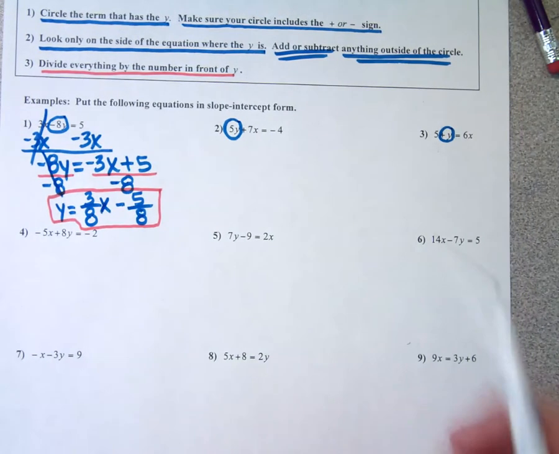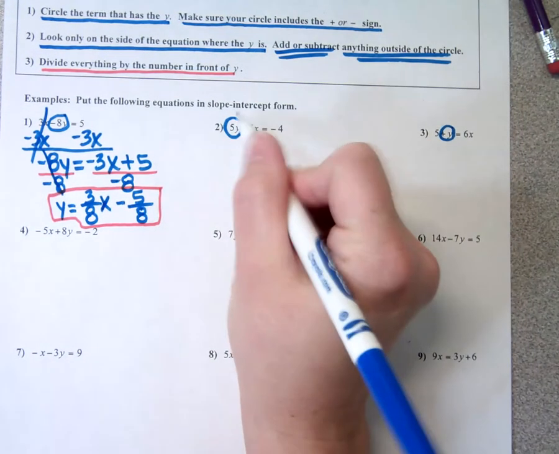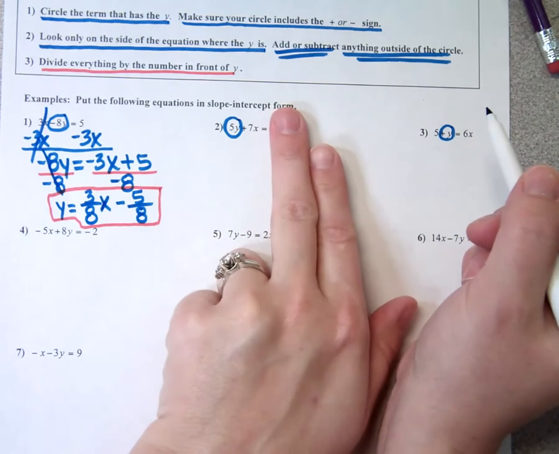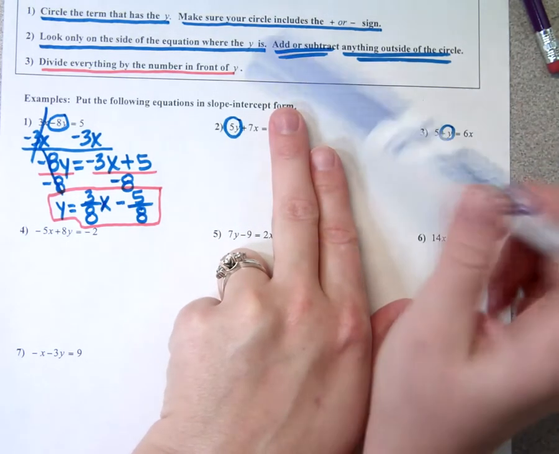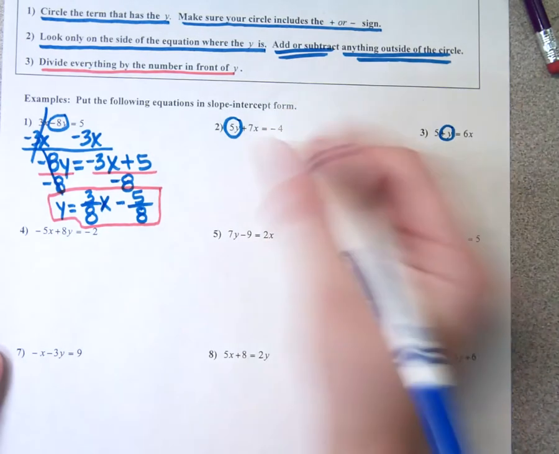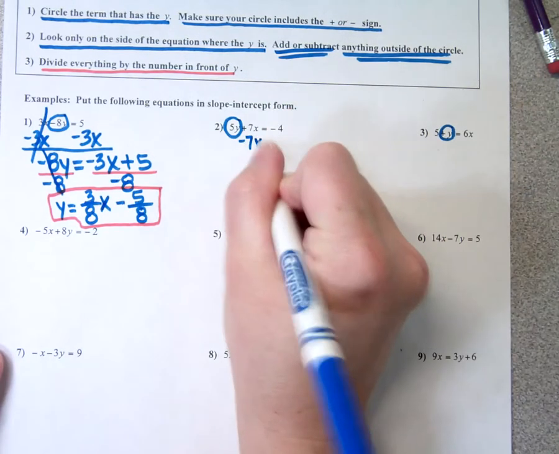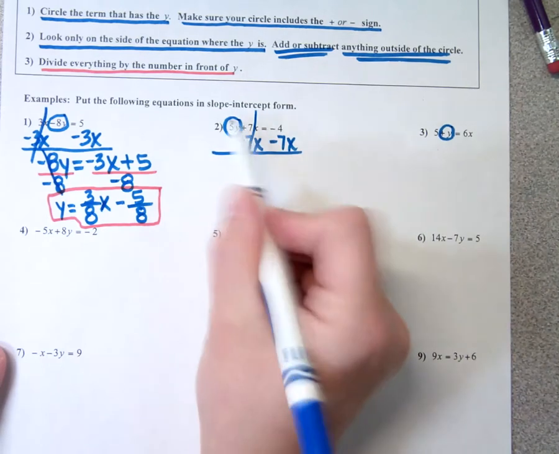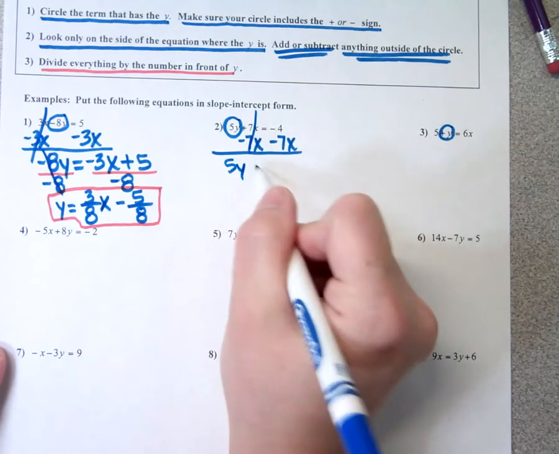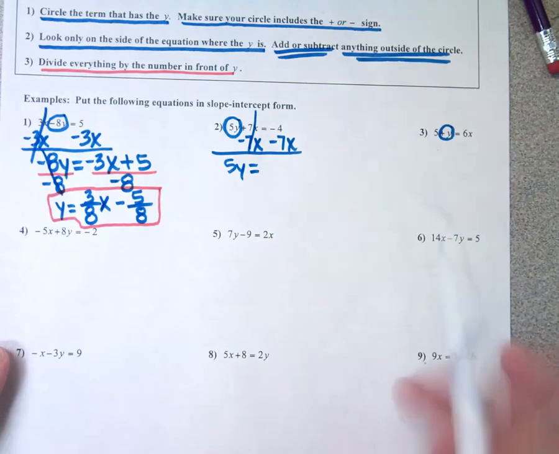Okay, let's just try some more. Number 2, I circled everything smushed with my y. I look only on the side of the equals where the circle is. If something's outside the circle, I add or subtract to make it go away. So to move the positive 7x, I subtract it from both sides. Whatever's in my circle, that drops down. My equals drops down. Now it's recopy time.